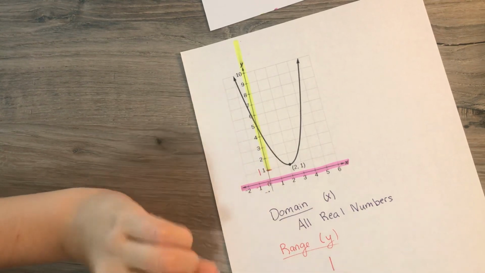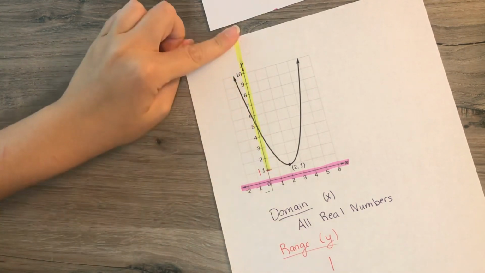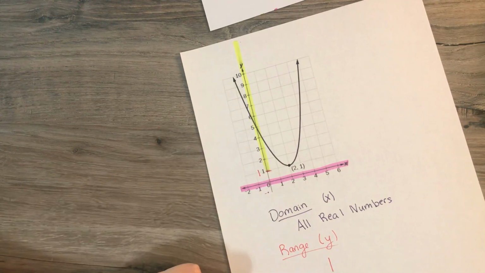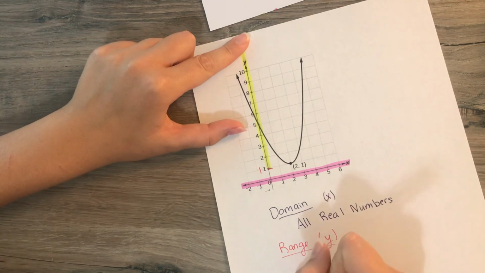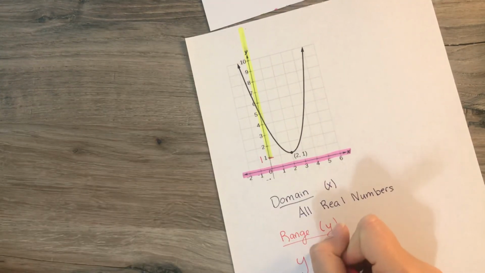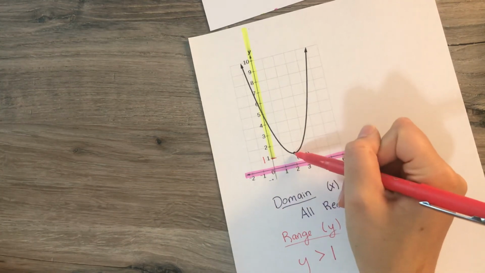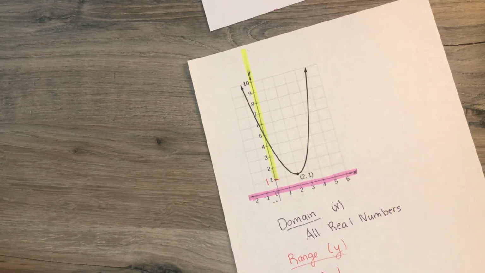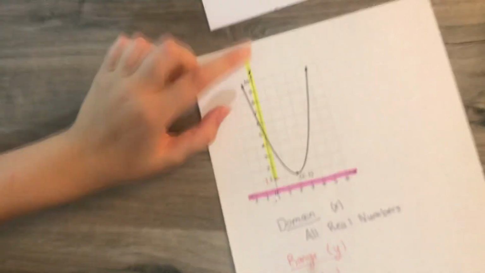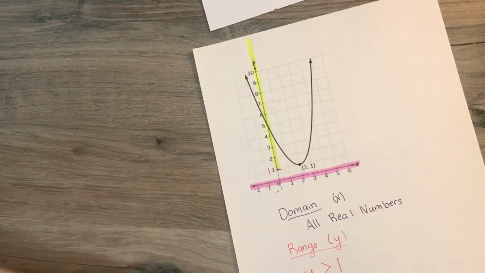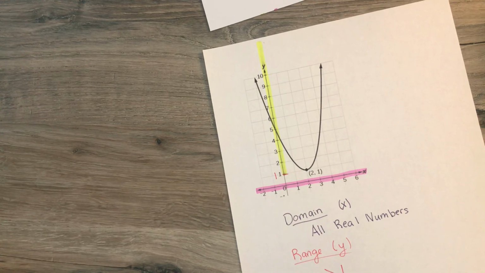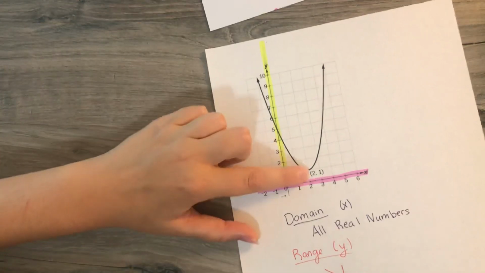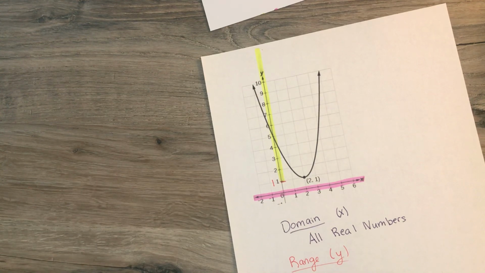Is all my numbers going to be greater than 1? Or is it smaller than 1, less than 1? Everything greater than 1. So y, your range, is going to be greater than or equal to, because this is a closed circle, 1. I don't have a bound. I don't have two numbers that I can write down here like this first example. I only have one number because we don't know where this graph stops. So it's all numbers bigger than or equal to 1 right there. And that is how you find domain and range.